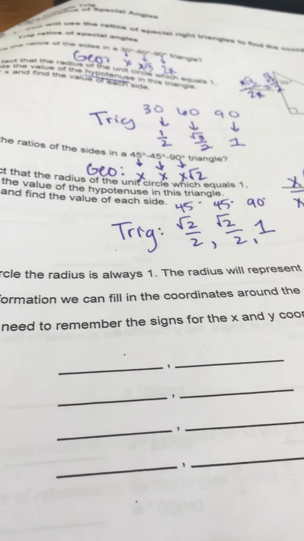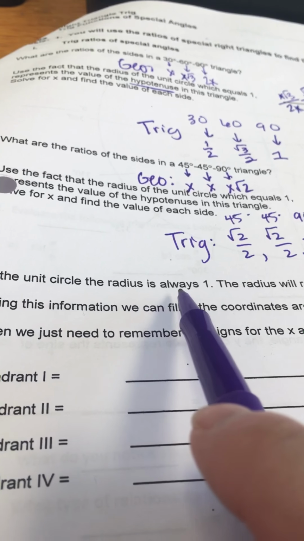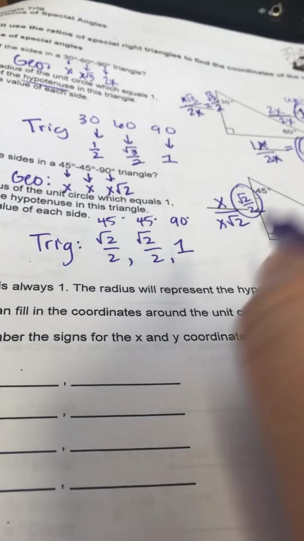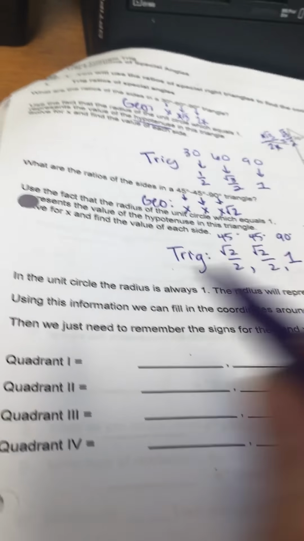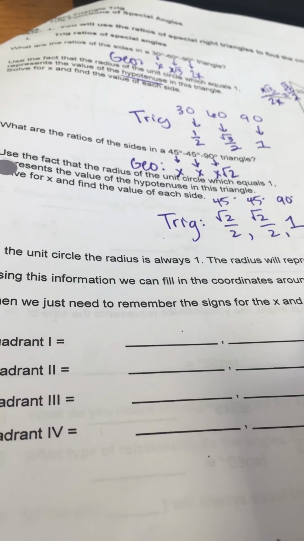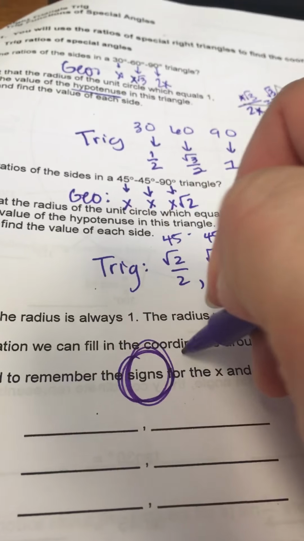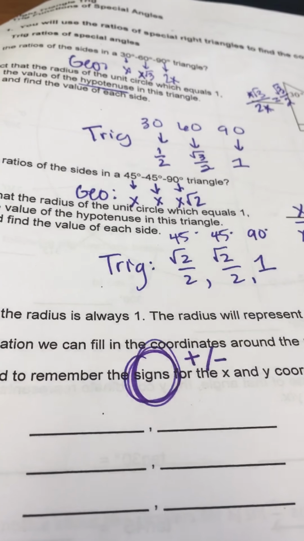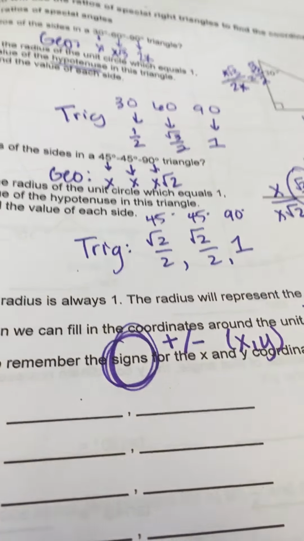Because we're going to take that to the unit circle, in the unit circle the radius is always 1. The radius will represent the hypotenuse of the right triangle. Using this information, we can fill out the corners around the unit circle, but we need to remember the signs. This is going to be important because we're going to have positive and negative signs for the x and y coordinates, depending on where we are.